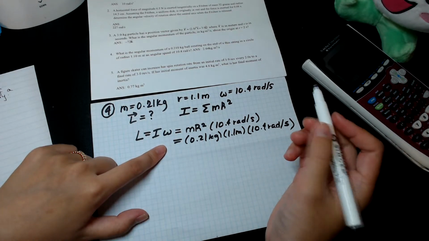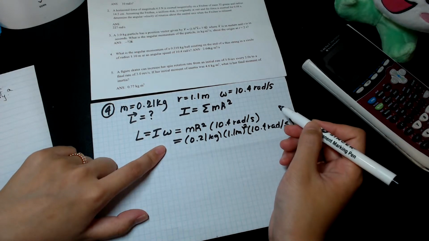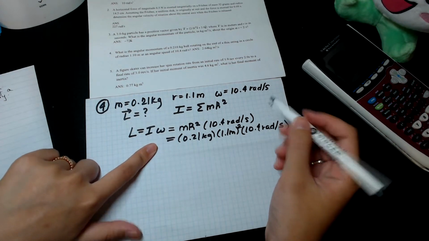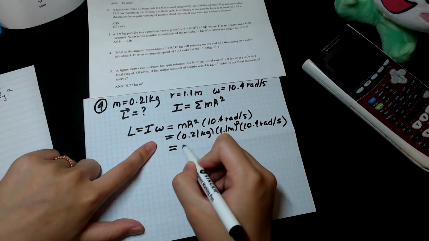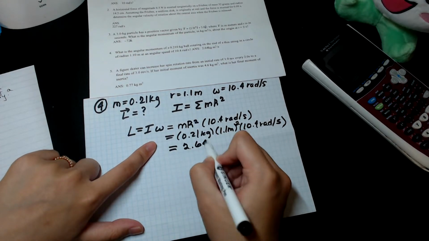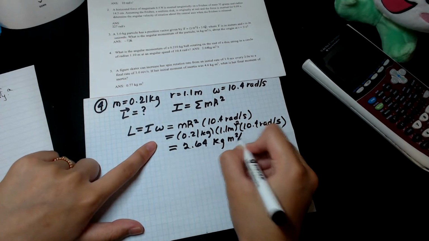And oh, I forgot squared. That's really important outside of the radius. So once you do all the math, you should get 2.64 kilograms meters squared per second.